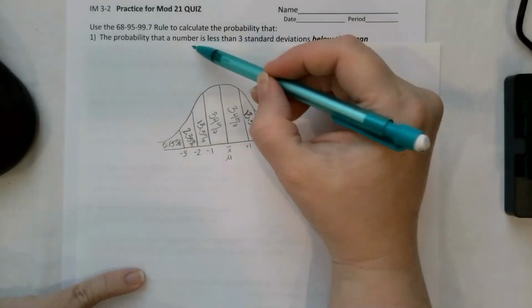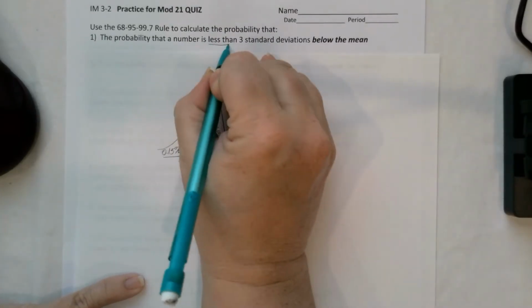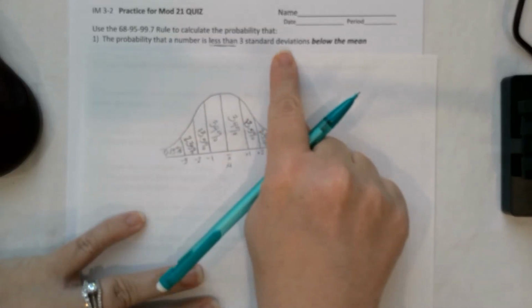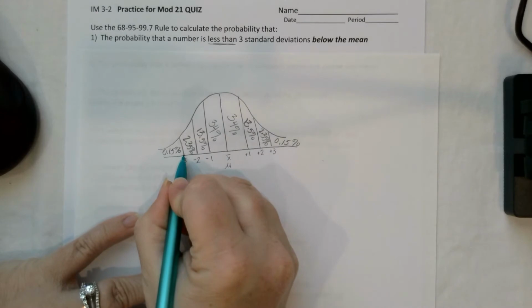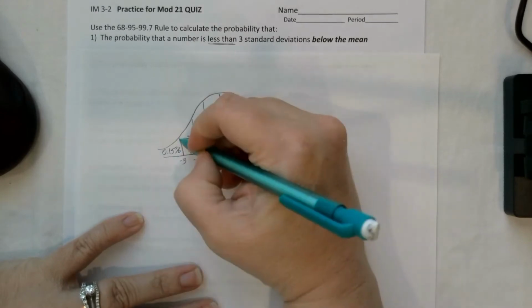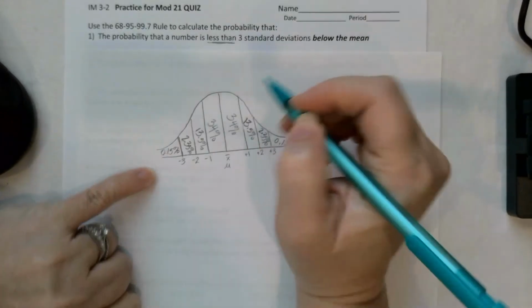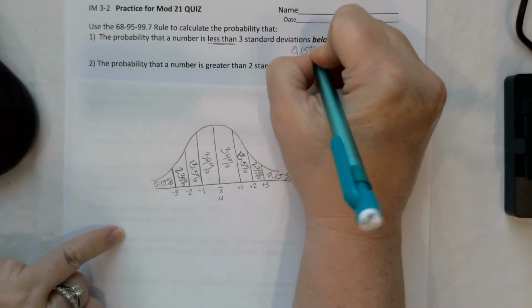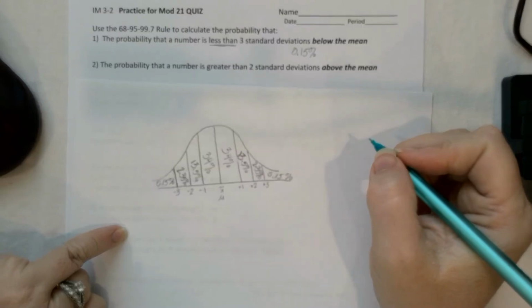So the probability that a number is less than, that means to the left of, 3 standard deviations below the mean. Well, this is 3 standard deviations below the mean. This line right here, left of there is 0.15%. So there is my percentage.